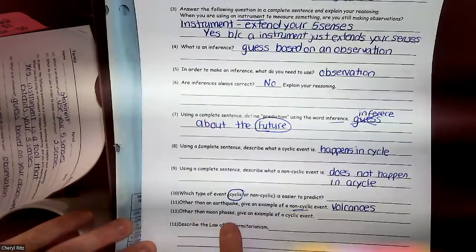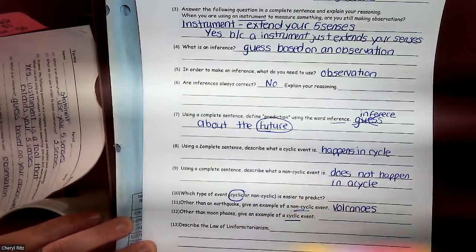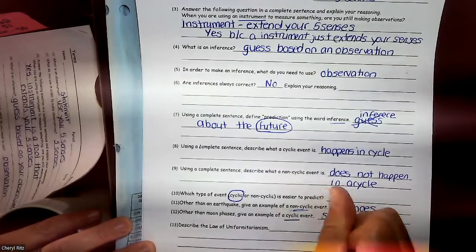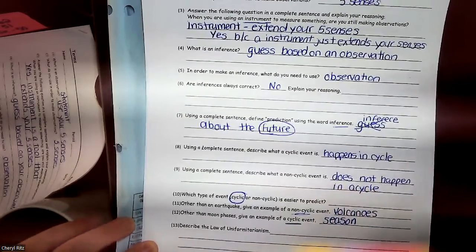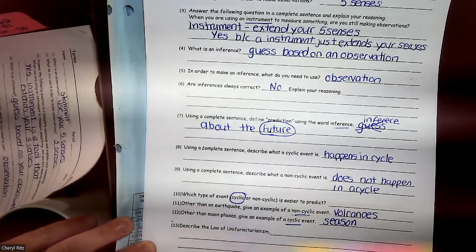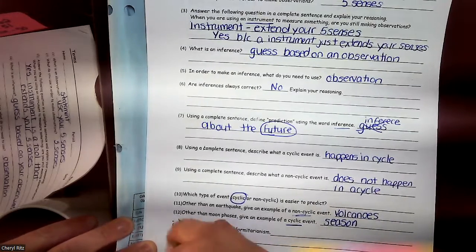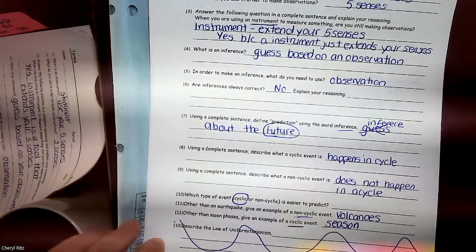And then how about other than moon phases, give me another cyclic. Seasons. Sunrise, sunset, tides. Well, it's still not perfectly predictable because it doesn't always happen. You can cross off that whole bottom thing.